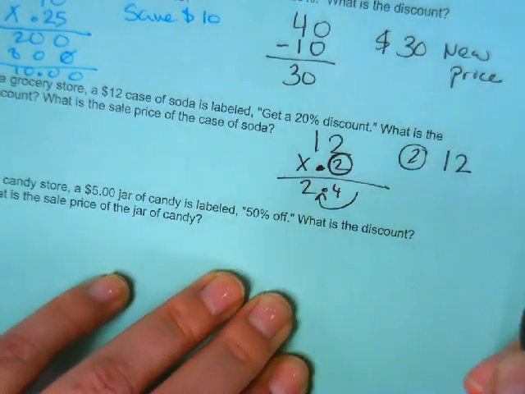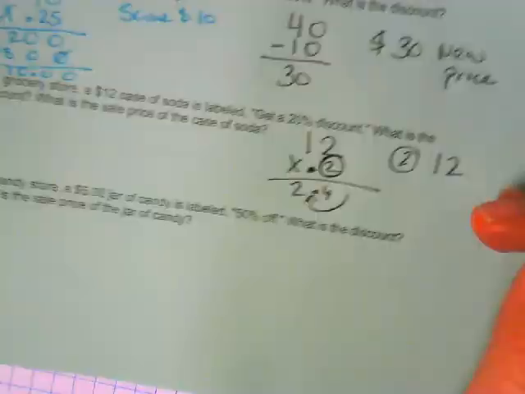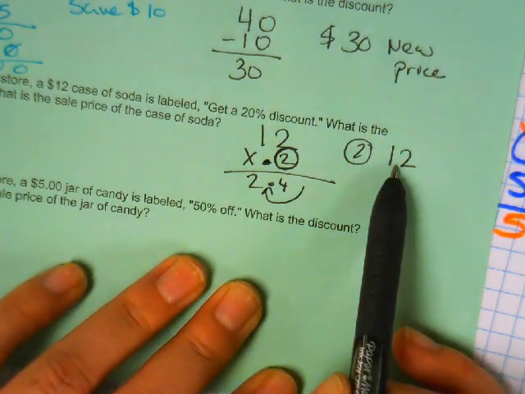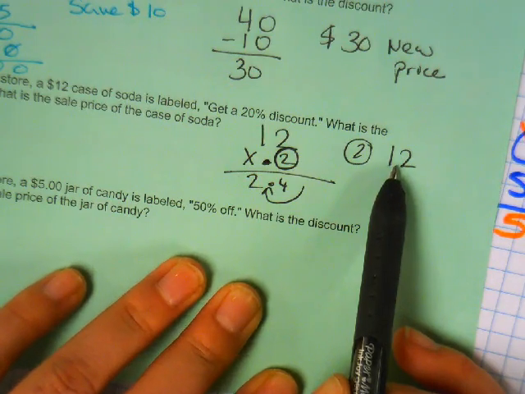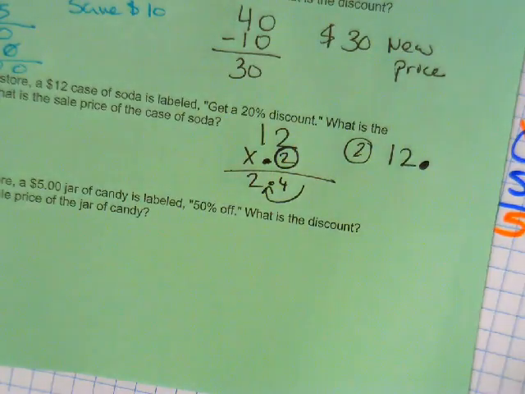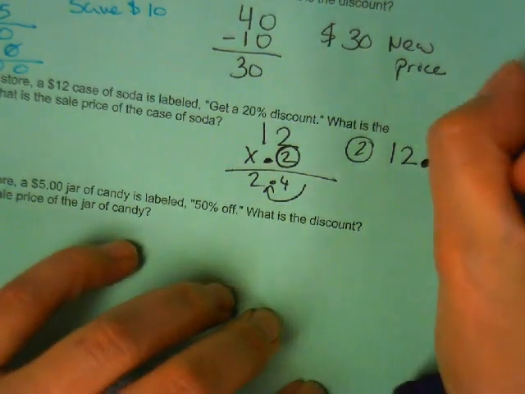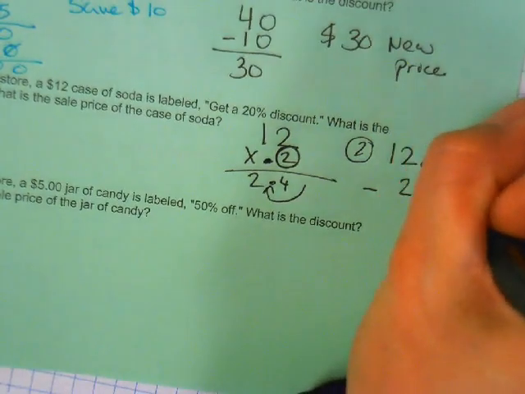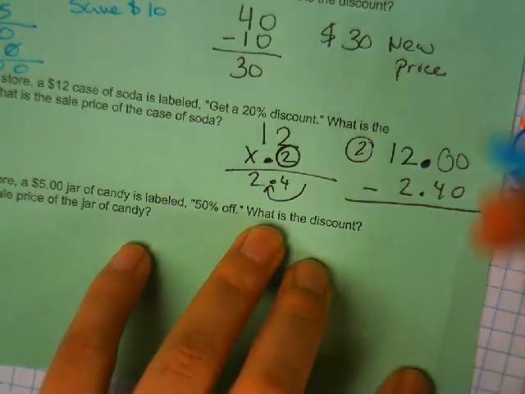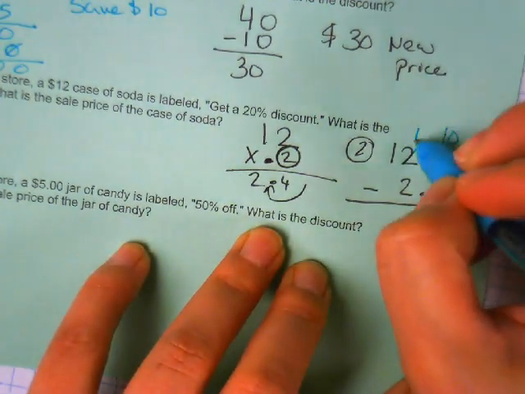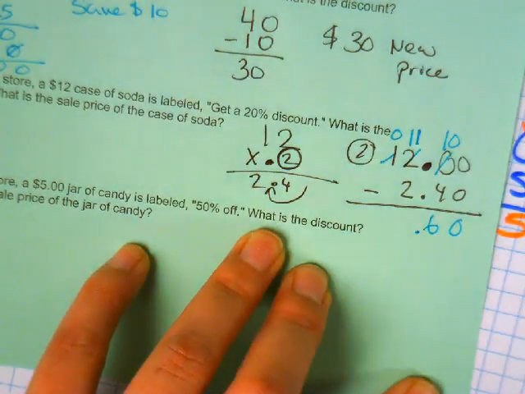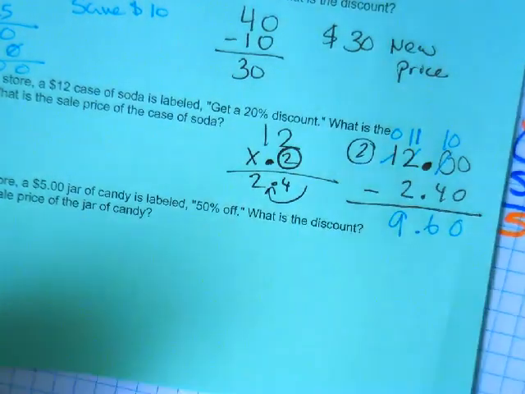12. Where's my decimal? If I put the decimal here, does it still stay $12? No. It's in the back. If it doesn't have it, it's in the back. 2 zeros, subtract 2.40. 10, 1, 0, 6, 11, 0. And that becomes a 9.